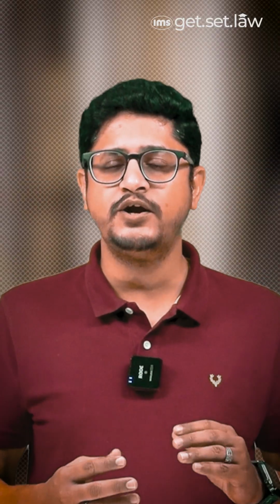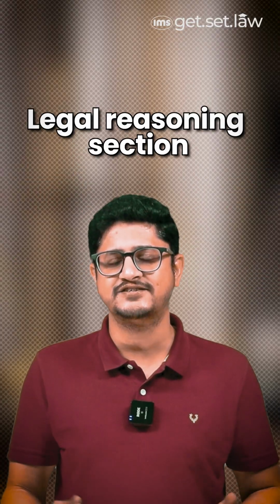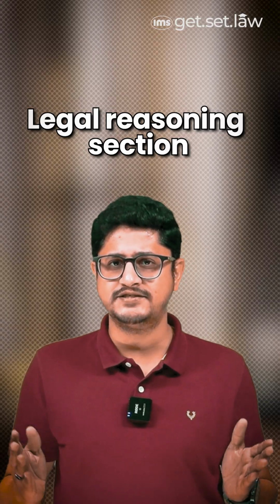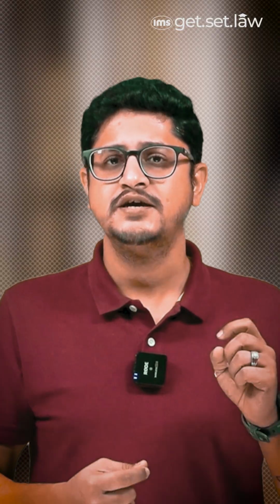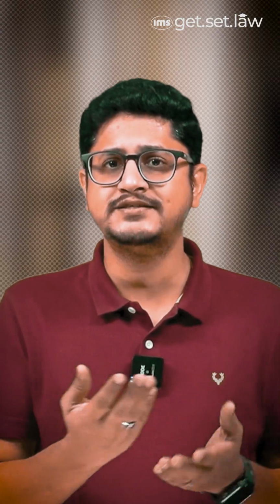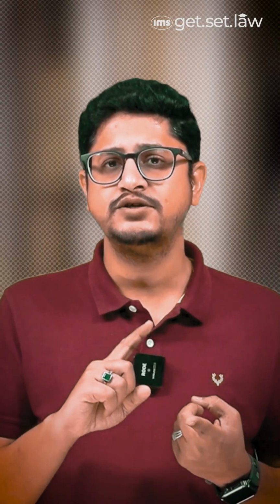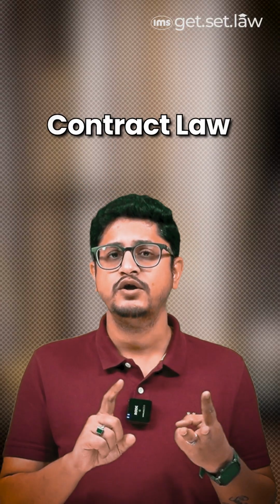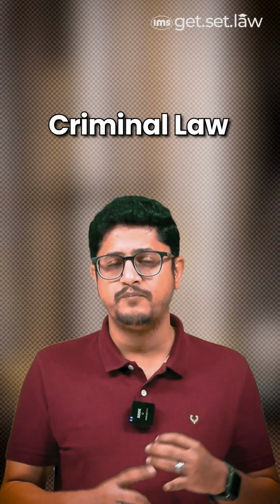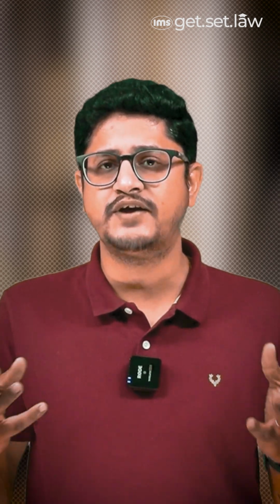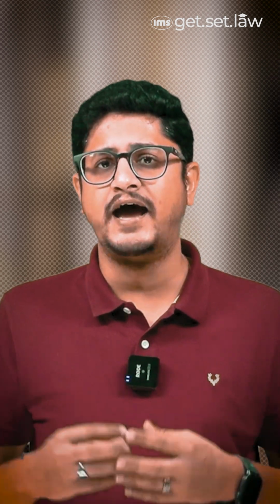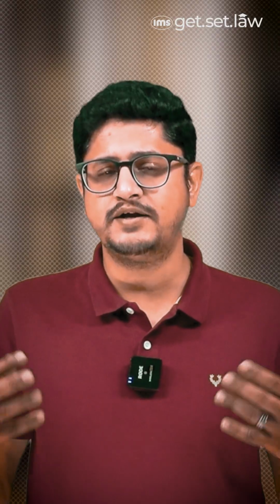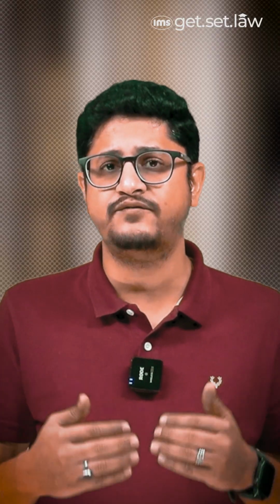Now the third section, my favorite section, is legal reasoning. Again in this section there are passages and questions on multiple topics. The topics are majorly related to the ones taken up during your lectures, the static laws called the base or foundation laws: law of torts, contract law, constitutional law, or criminal law. There are also certain miscellaneous laws which we have categorized as the Consumer Protection Act, the Negotiable Instruments Act, and multiple other laws.